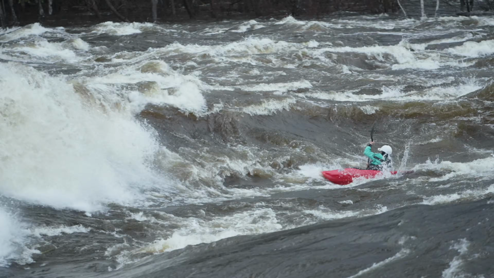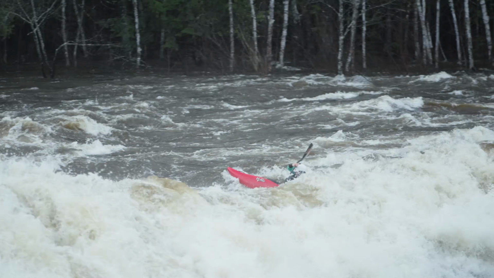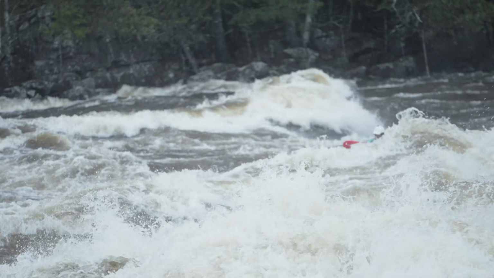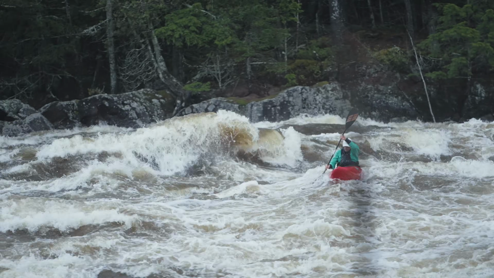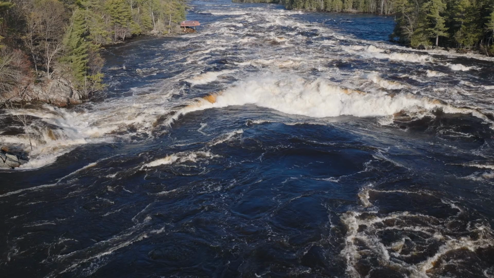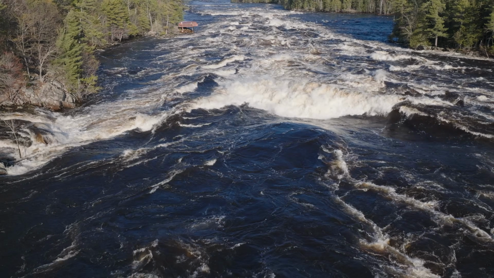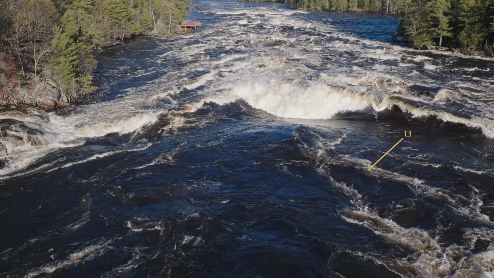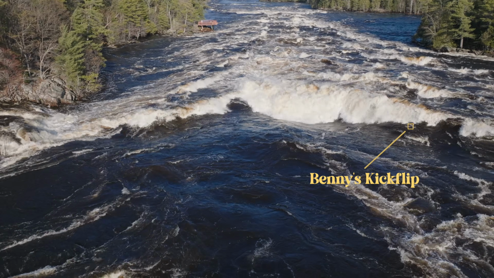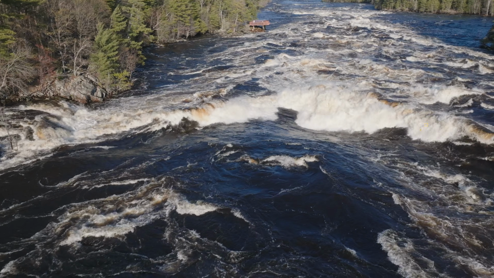But the reason why this kickflip got the reaction that it did was not necessarily the size or the height that it got, because we've all seen Benny go that big before, but it's the high consequence maneuver that he pulled off. On the river right-hand side, right here on the white-faced monster, that part of the wave is really curling hard left, and it's building and falling pretty aggressively.